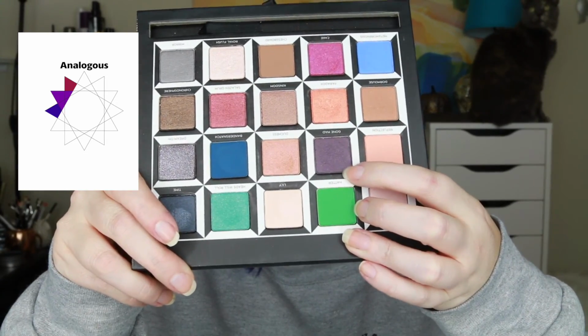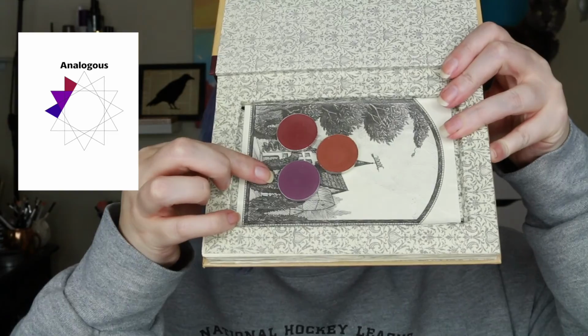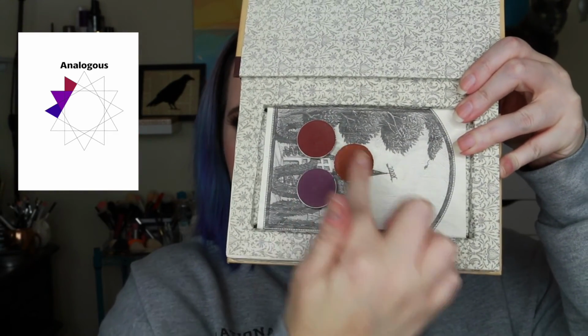So the analogous color scheme wants a violet and then a sort of a blue violet and then a reddish violet, and those are the Makeup Geek shadows. And so this is taking care of my blue violet, this is taking care of my violet, and then the combination of these two is taking care of my sort of red violet.